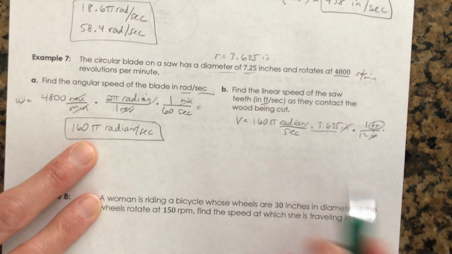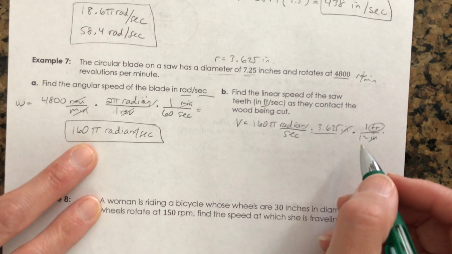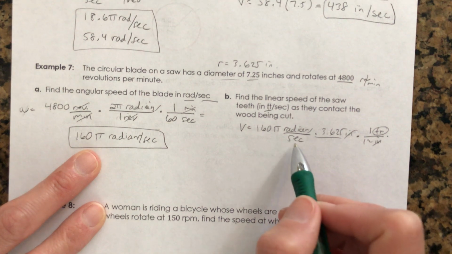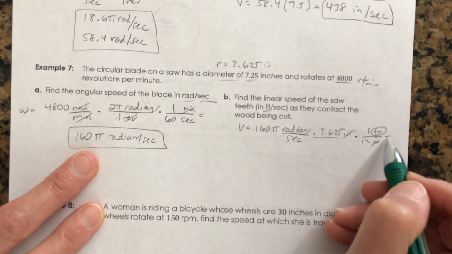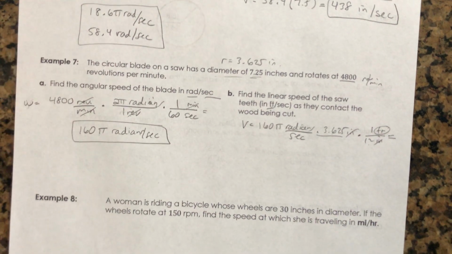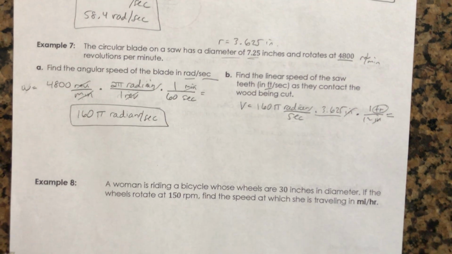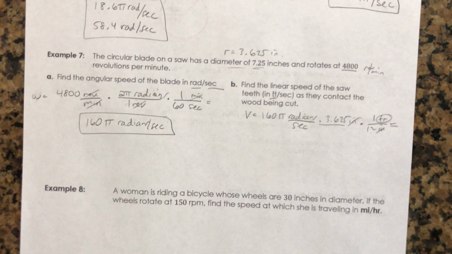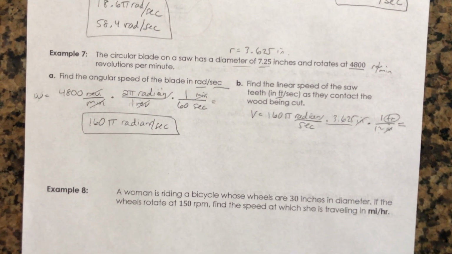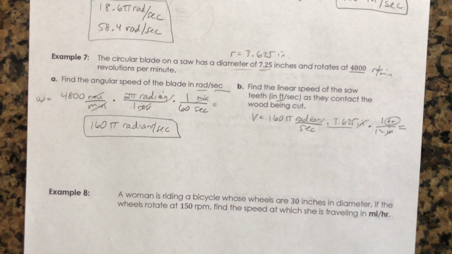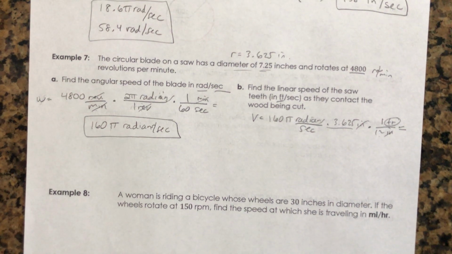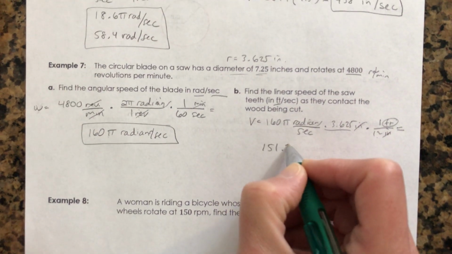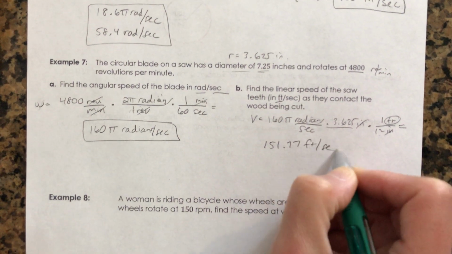I'm left with feet on top and seconds on the bottom. I'm good with that. So now I'm just going to multiply all of the tops together and divide by the bottom. So 160 pi times 3.625, and then I'm going to divide that by 12, and I get 151.77 feet per second.